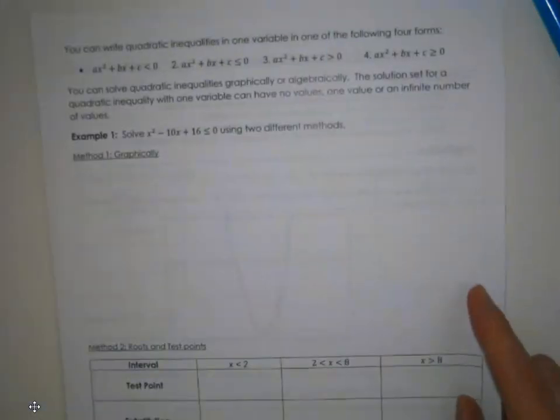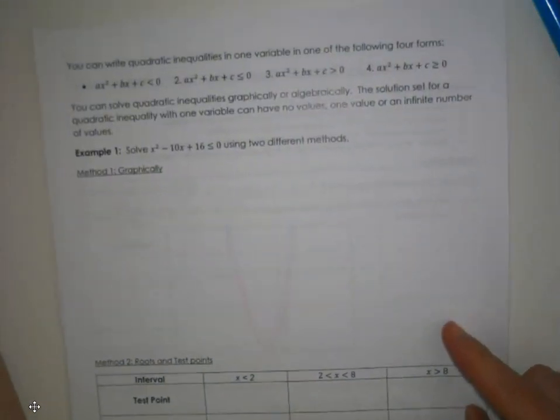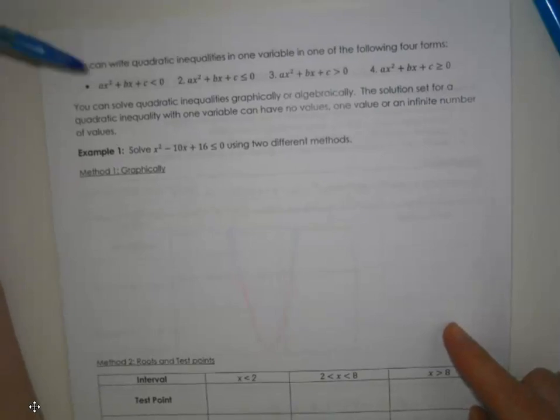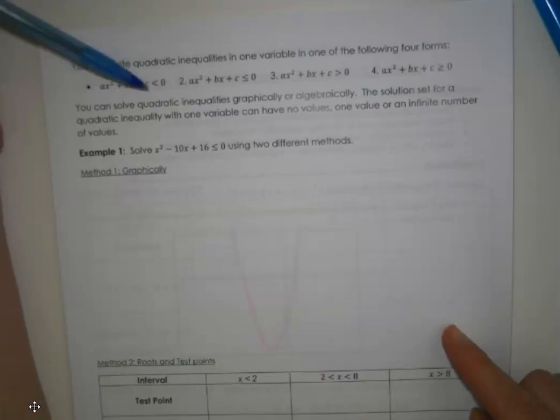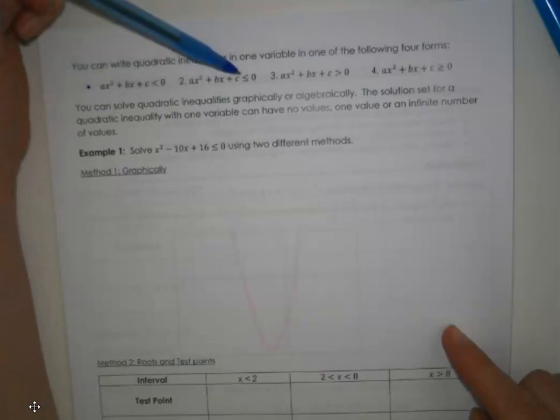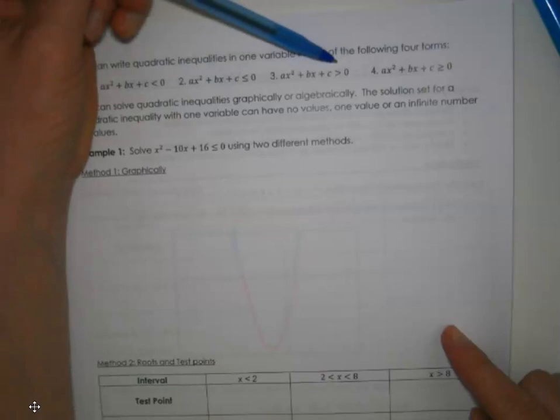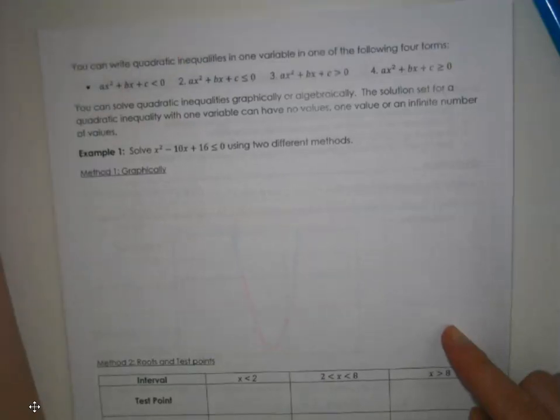Okay. So we end up figuring out that we can write quadratic inequalities in the same way that we could with linear inequalities, in the sense that you can have your graph of your quadratic function, so your parabola, either be less than 0, less than or equal to 0, greater than 0, or greater than or equal to 0. So those are 4 possibilities.